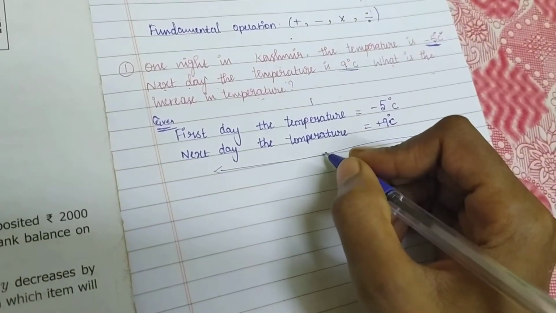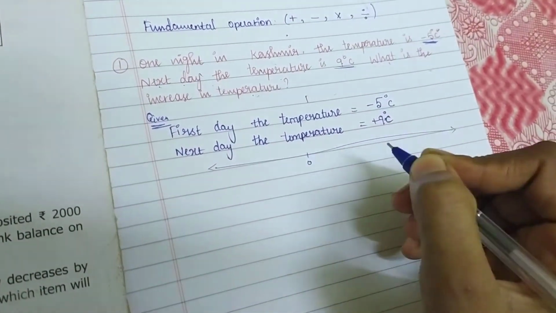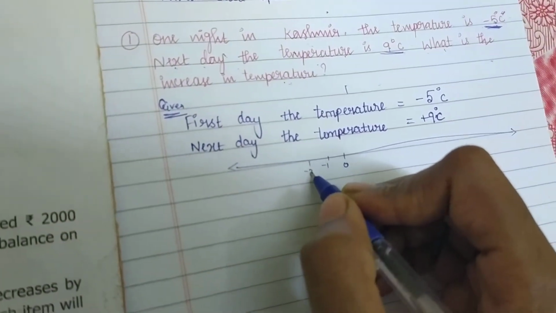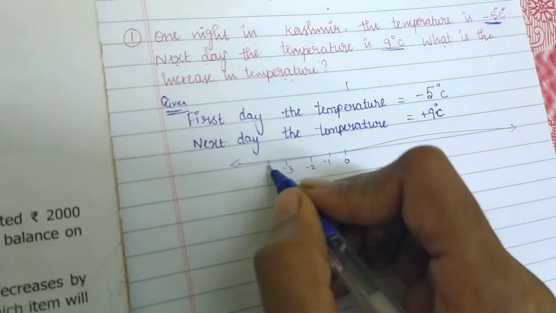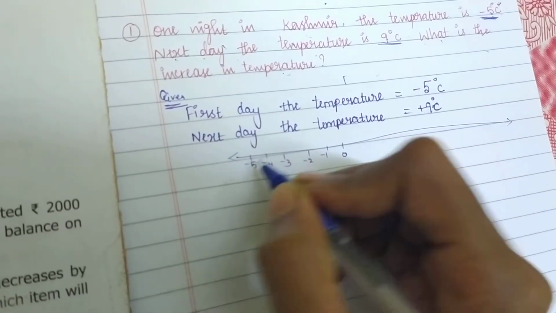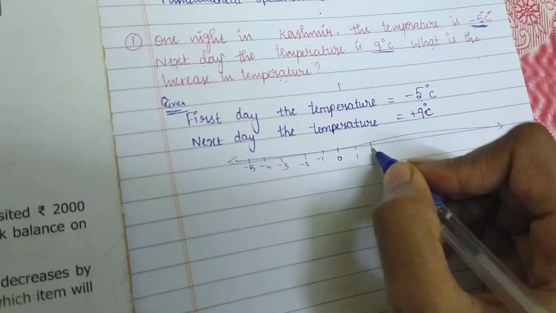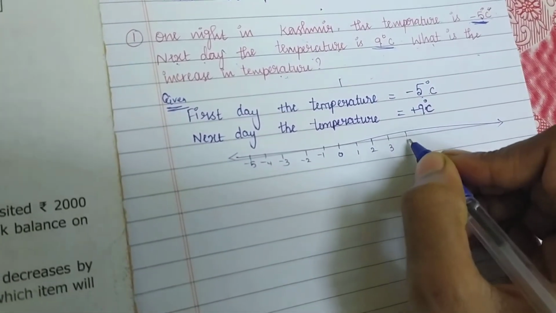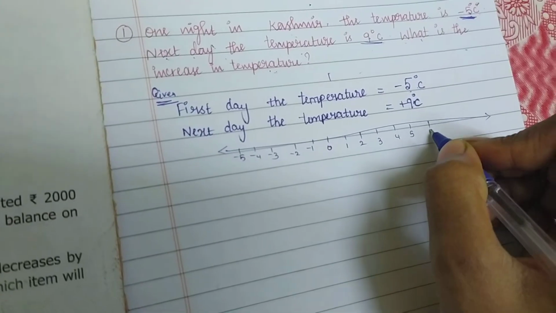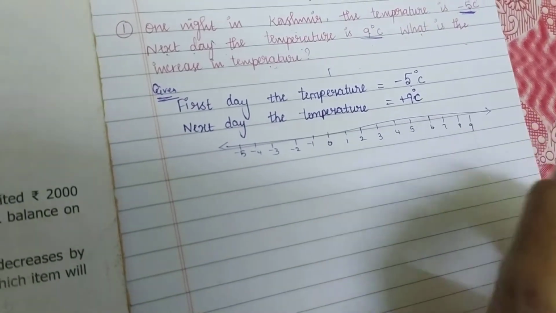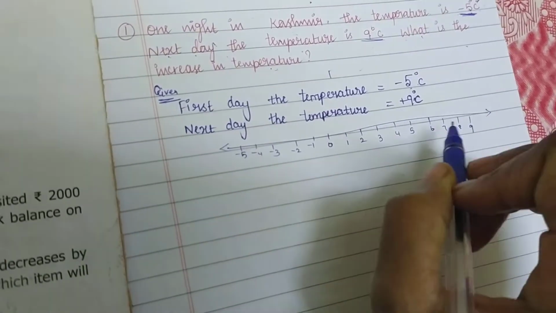Normally you write a number line: neutral is 0, then -1, -2, -3, -4, -5, up to here you have negative signs. Then 1, 2, 3, 4, 5, 6, 7, 8, 9. You don't have to draw this, I am just writing for understanding.